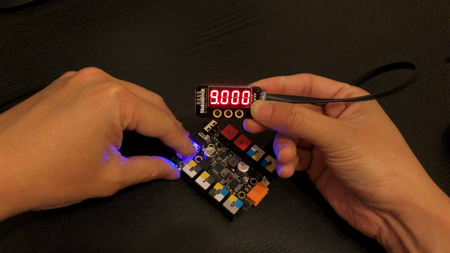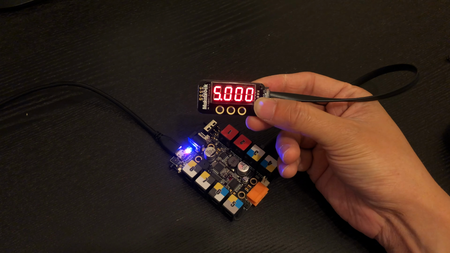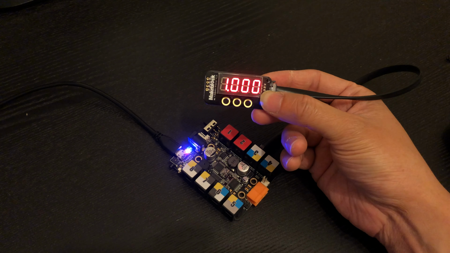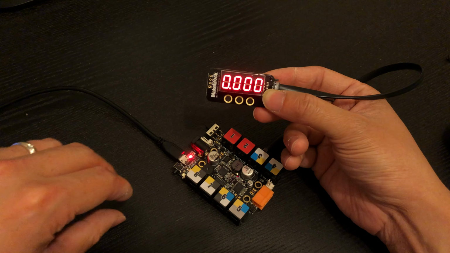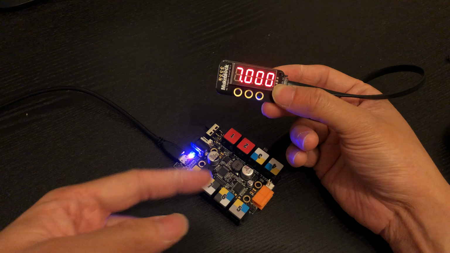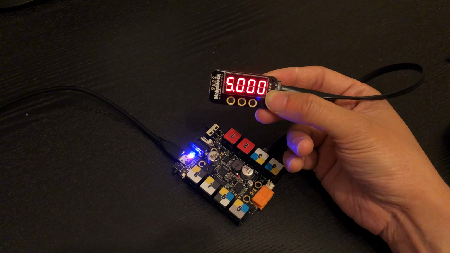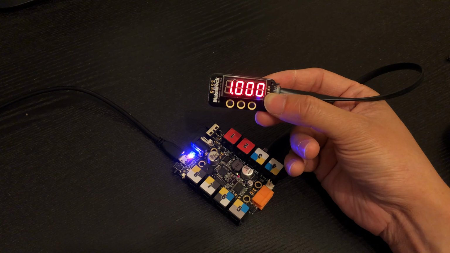Hey guys! In this video tutorial, I'm going to show you how we can use Makeblock Orion and mBlock variables to create a countdown timer. So this is a countdown timer going from 10 to 0, and it's using the 7-segment display, and we are connected to the Makeblock Orion board. So this tutorial will show you how we can make it.